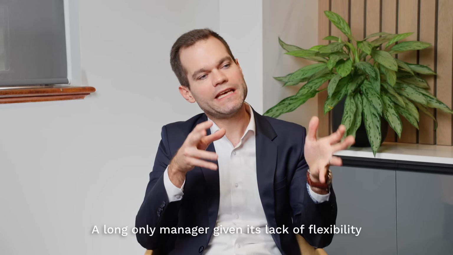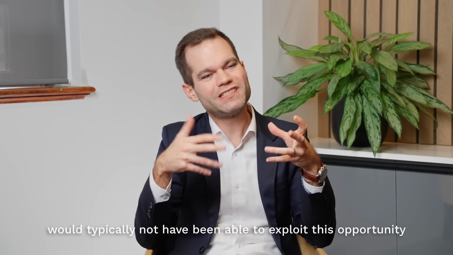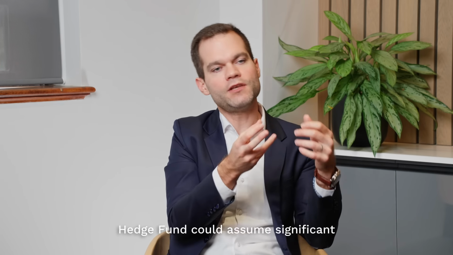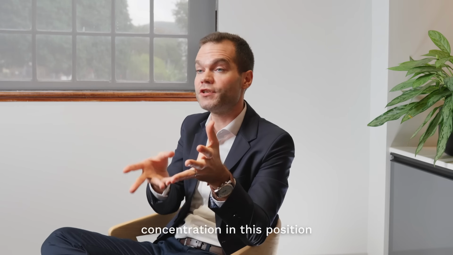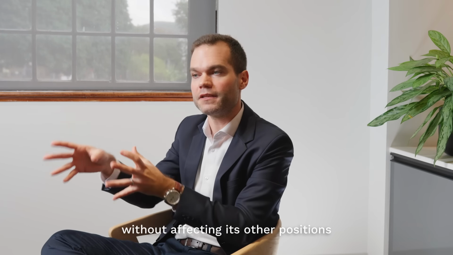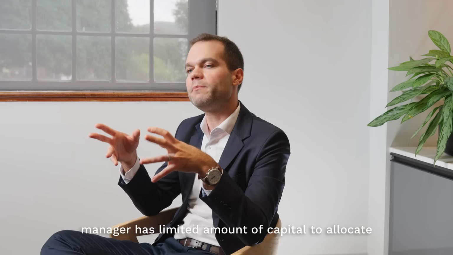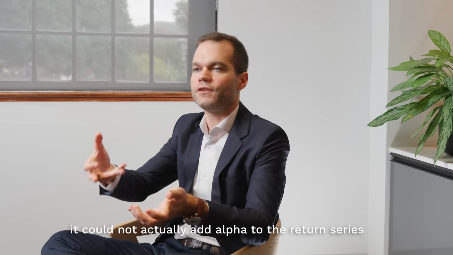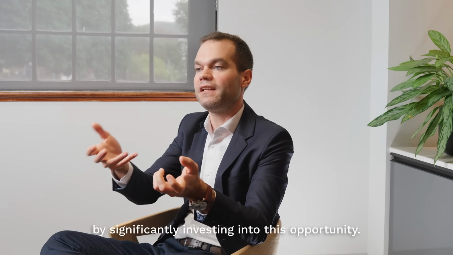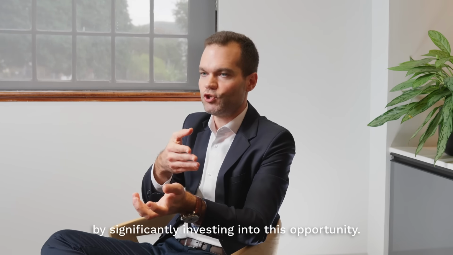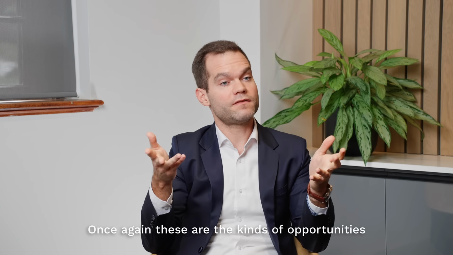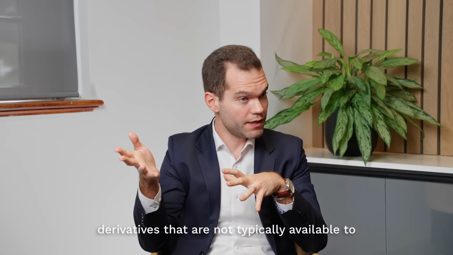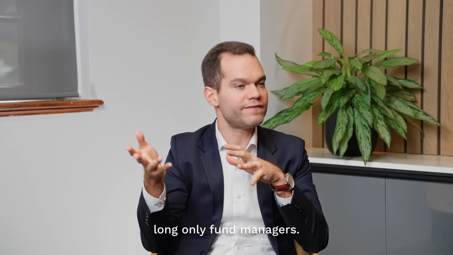A long-only manager, given its lack of flexibility, would typically not have been able to exploit this opportunity to the same extent as a hedge fund. A hedge fund could assume significant concentration in this position without affecting its other positions, whereas because a long-only manager has a limited amount of capital to allocate, it could not actually add alpha to the return series by significantly investing into this opportunity. Now, once again, these are the kinds of opportunities that can be exploited more efficiently by hedge funds through the use of derivatives that are not typically available to long-only fund managers.